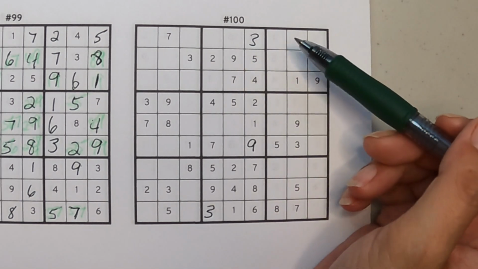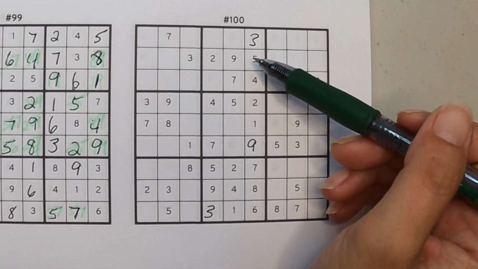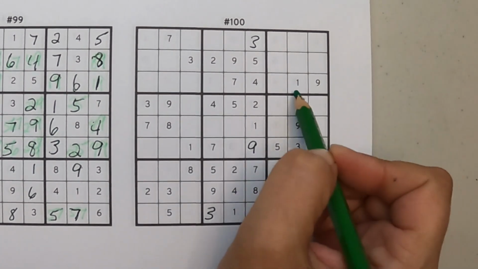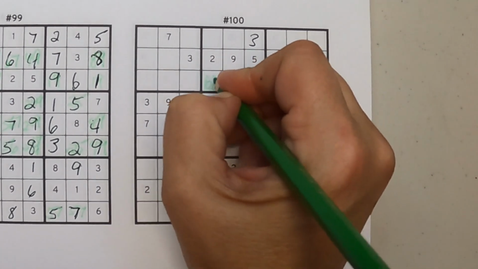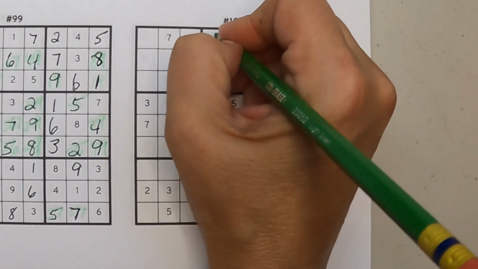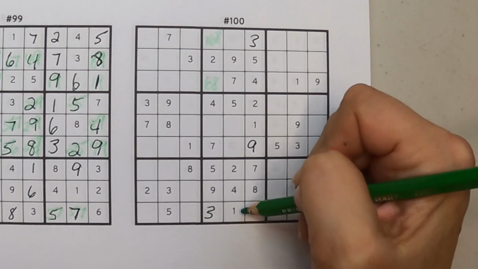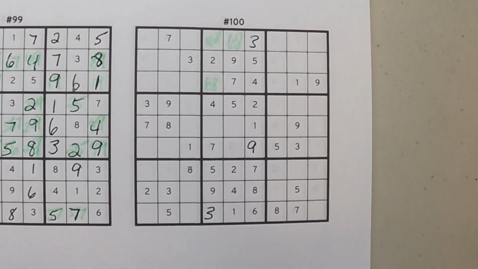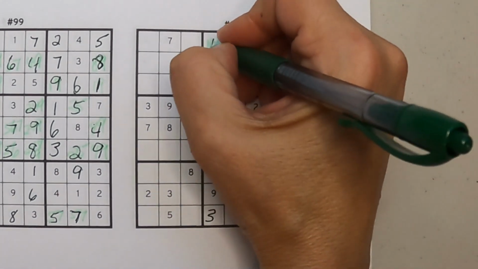For this box now, we're missing 1, 6, and 8. Got a 1 here, so 6, 8. No help here. 1, 6, 8. 1 here, so 6, 8. So that means the only place our 1 can be in that box is here.